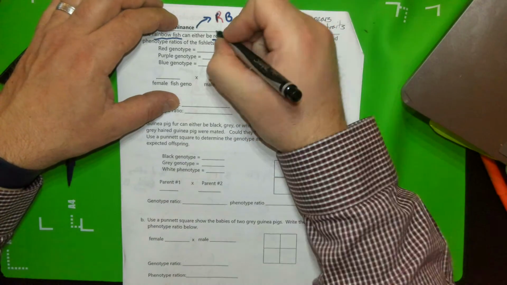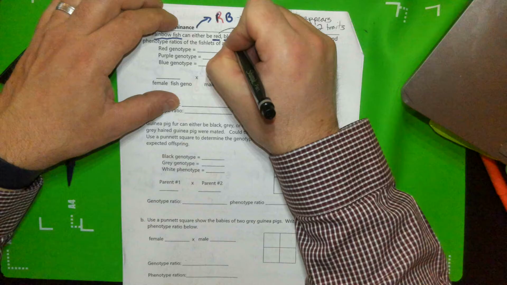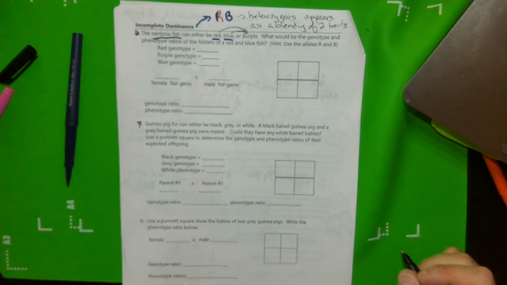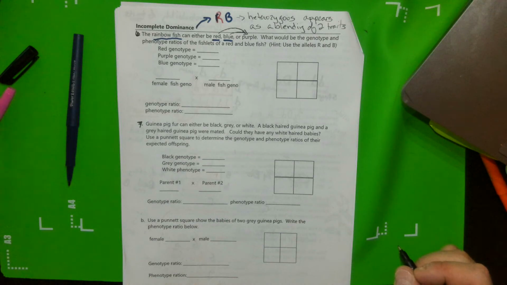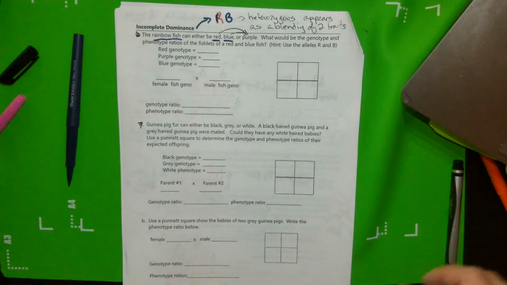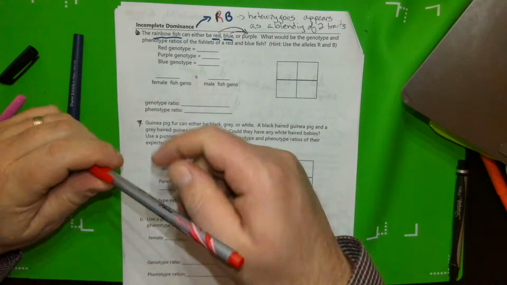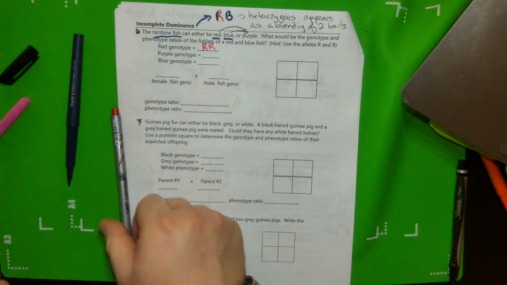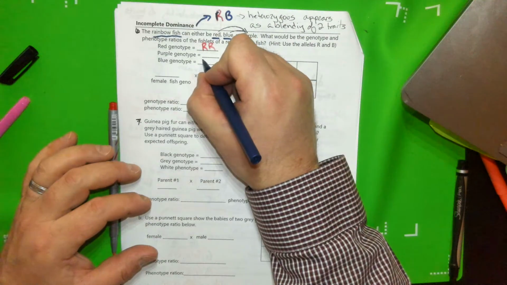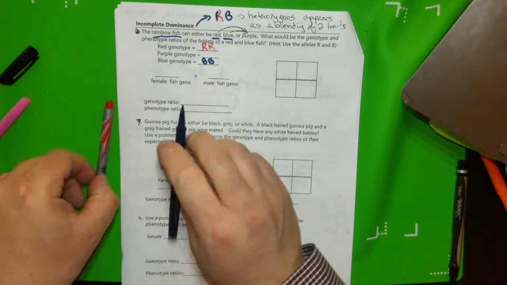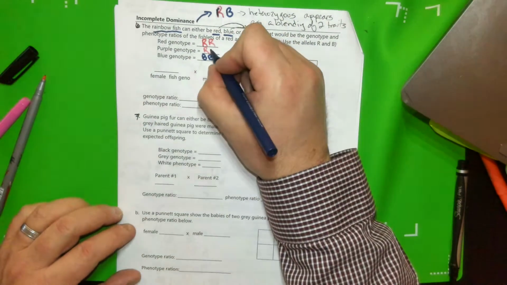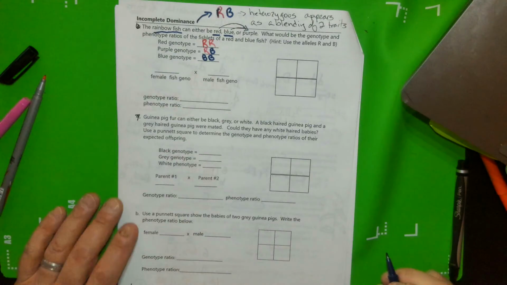And most of us know that in the world of pigments, although it's for a different reason, these fish, when they mix their red and blue genes, they get a purple colored fish. So the red genotype is capital R, capital R. That's the only way to be pure red, right? Because if you have any blue, it's going to mix. And blue has to be pure blue. And then purple has to be RB. And you can write it either way. You could write RB or BR.